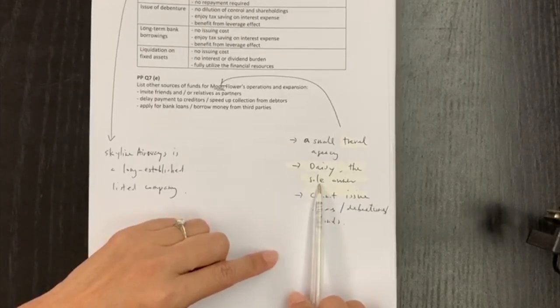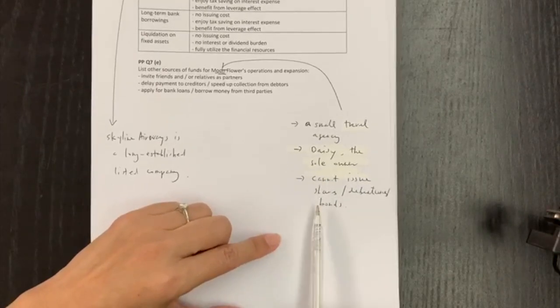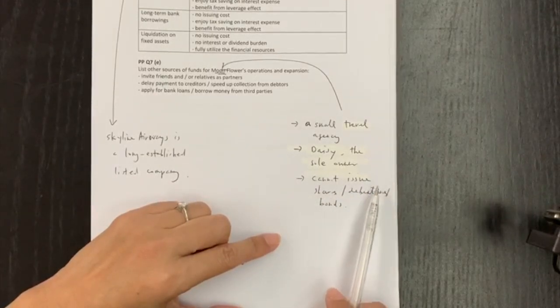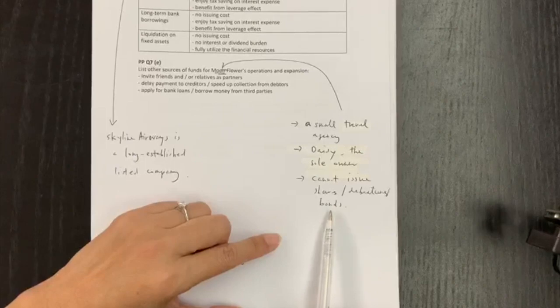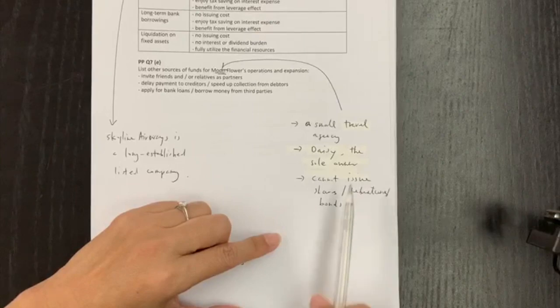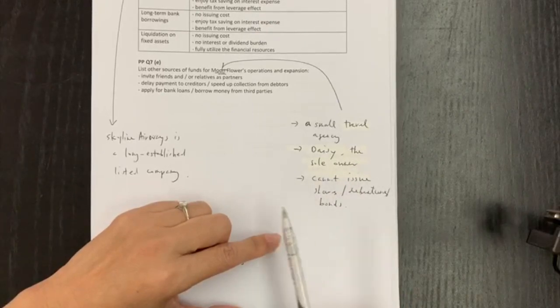For sources of funds for a sole proprietorship, can you issue shares? Can you issue debentures? Can you issue bonds? Of course not. So this is very, very important. If it is a sole proprietorship, then your answers of issuing shares, bonds and debentures will be wrong. This is the first thing I need to remind you.